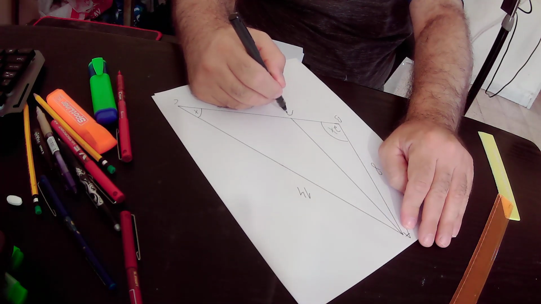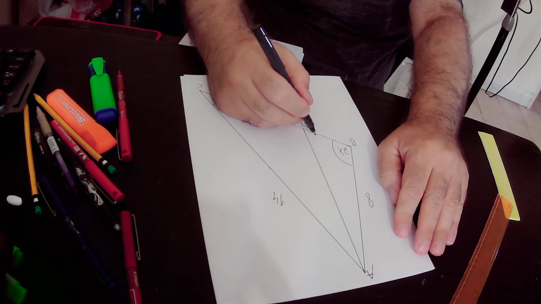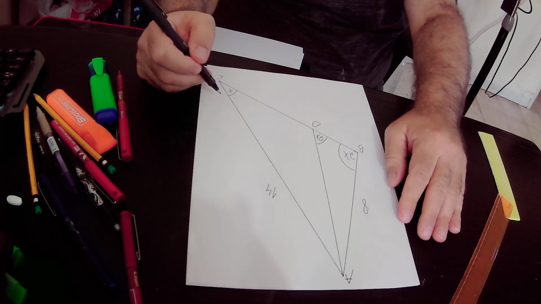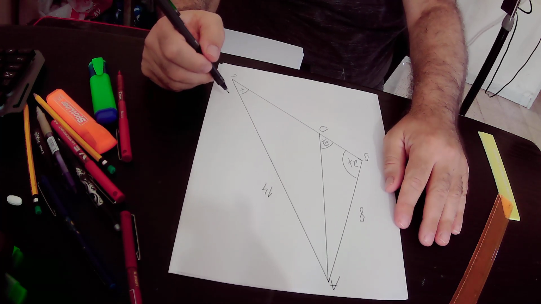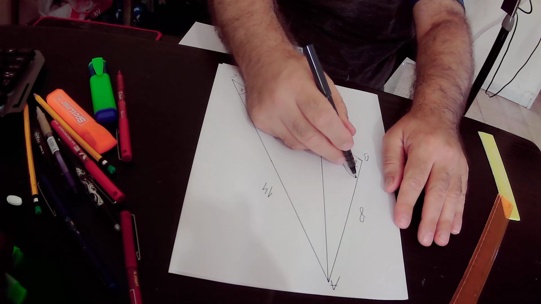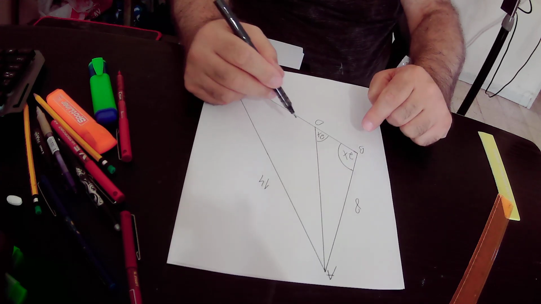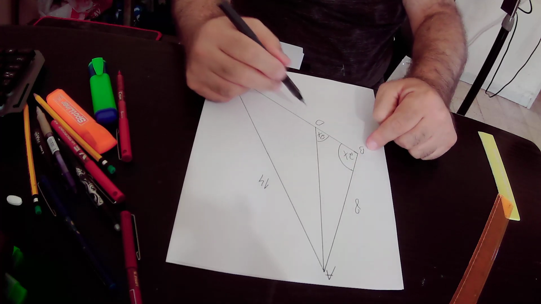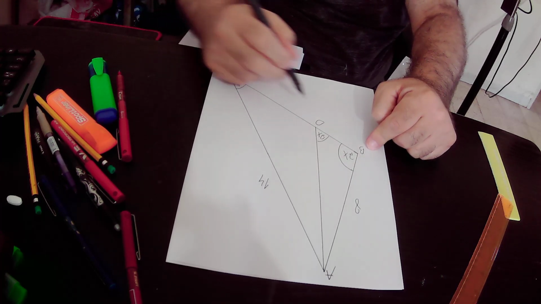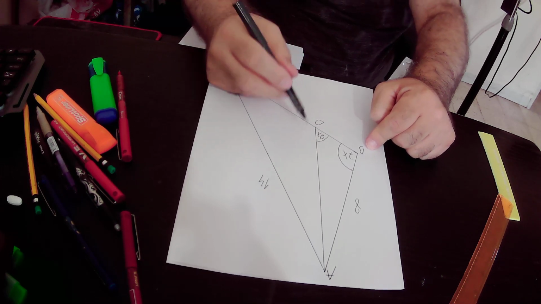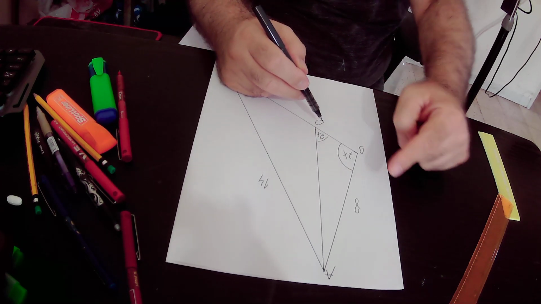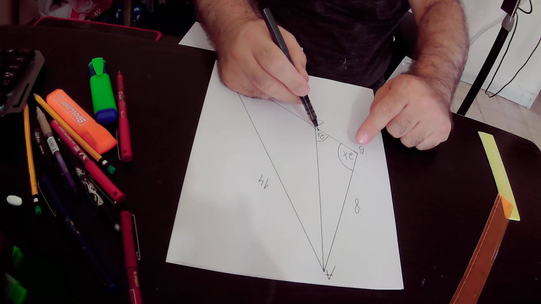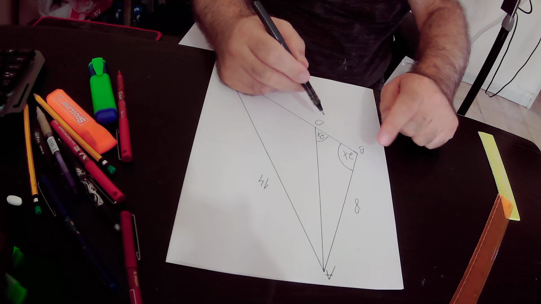Okay, so this angle equals 2x, and the touching point between the line segment and side BC of triangle ABC is at point D. So angle ADB equals angle ABD. Both those two angles are equal to 2x degrees.